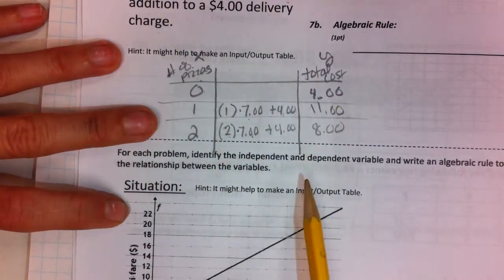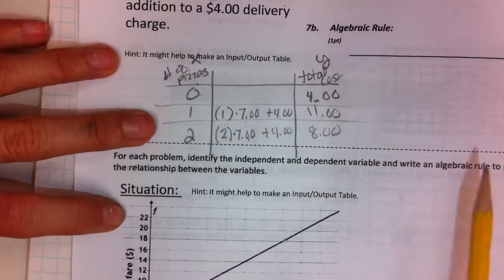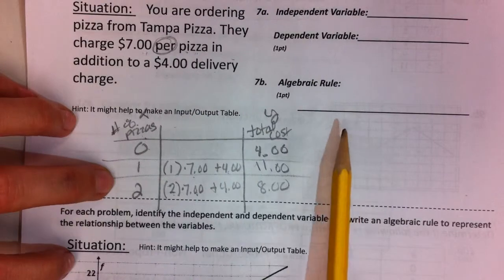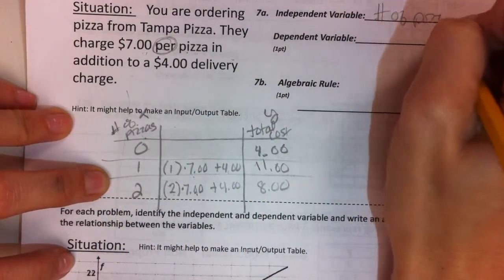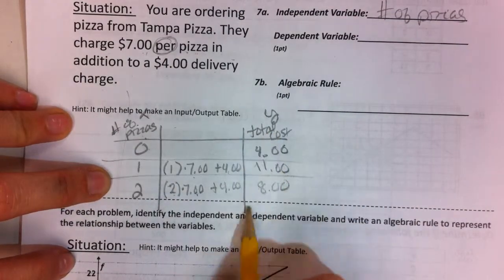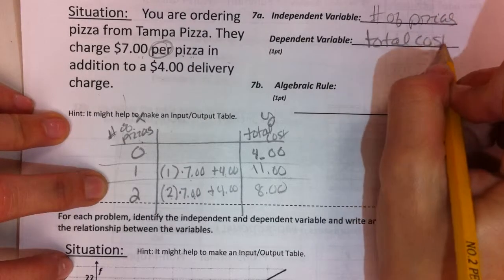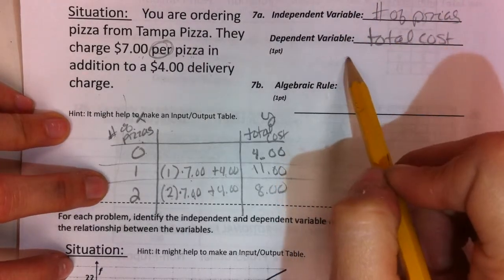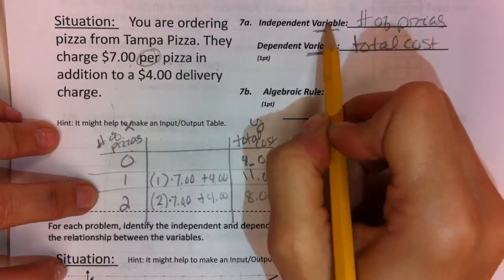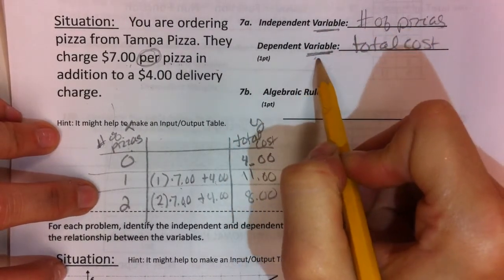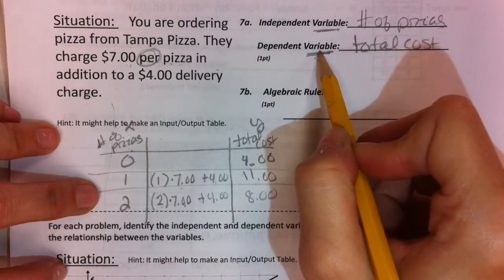Now that we've made our little table, I think we can probably come up with our independent variable and our rule. Well, independent's always on the left, so you've got number of pizzas. Dependent's always on the right, so you have total cost. For those of you that put the delivery charge, it never changes. Variable means vary or change. The delivery charge never changes, so it can't be the thing that's changing in the problem.